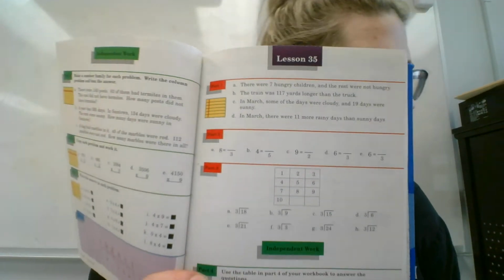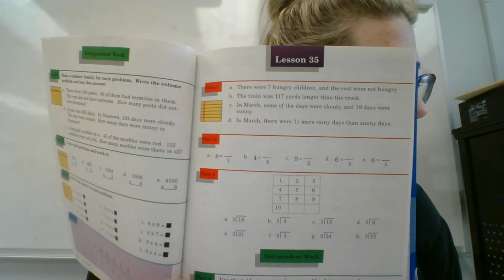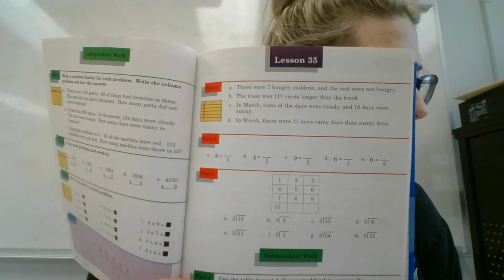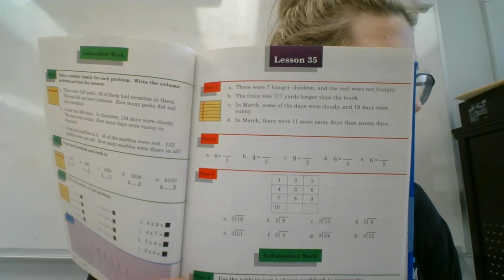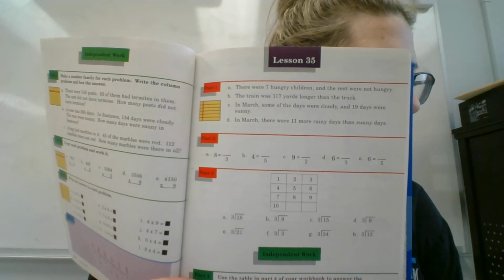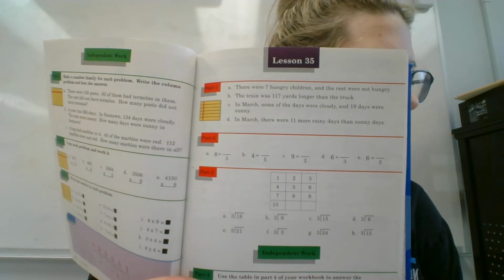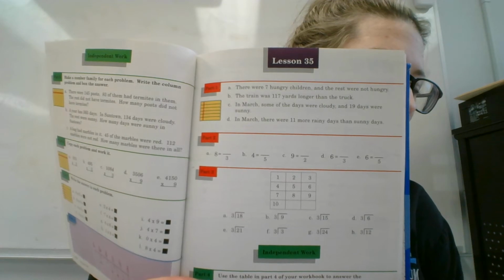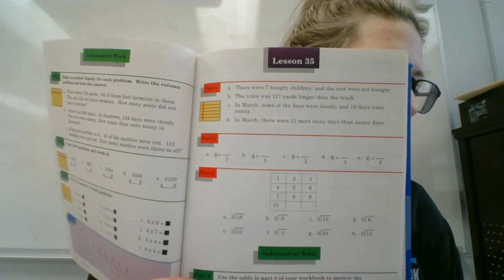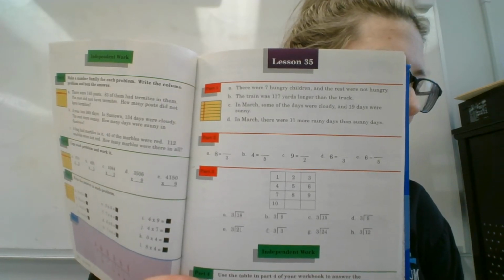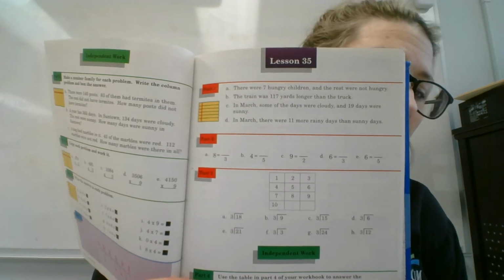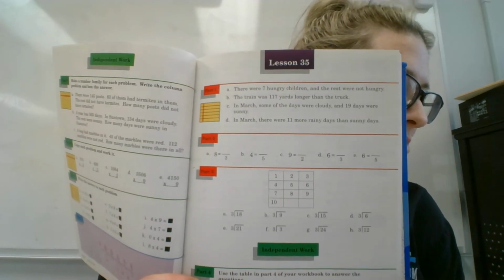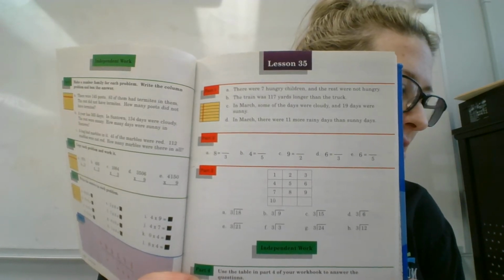Sentence C. In March, some of the days were cloudy and 19 were sunny. Does this tell about more or less? No. So the family does not, so it would not have a difference number. Sentence D. In March, there are 11 more rainy days than sunny days. 11 days is your difference number, so yes, it is going to tell about my difference number.